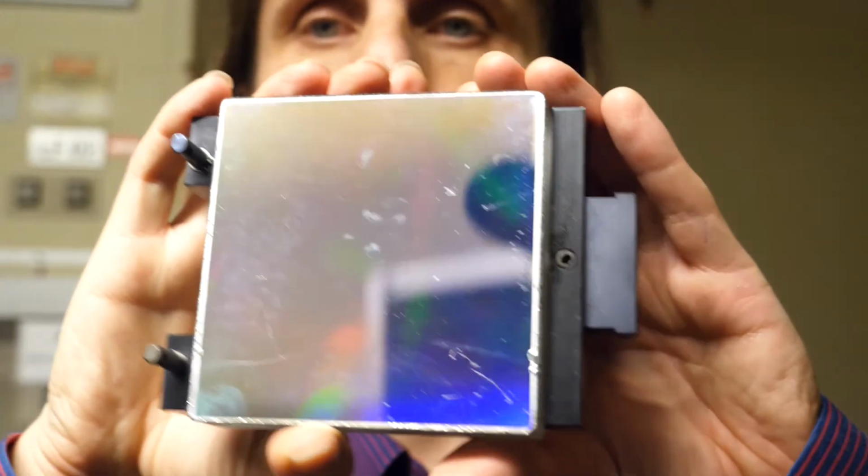I'm now inside a physics laboratory, and up there is one fluorescent light bulb, and we can look at what kind of light comes out of a fluorescent light bulb.